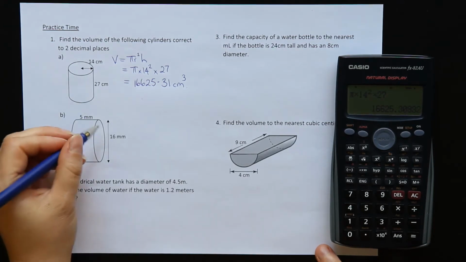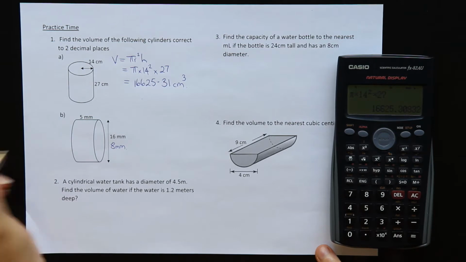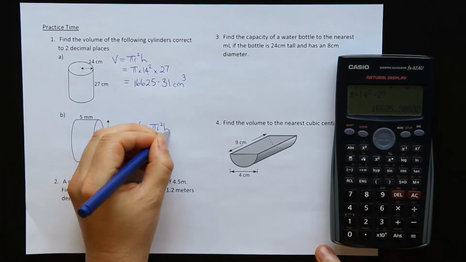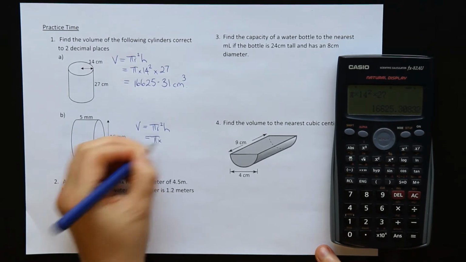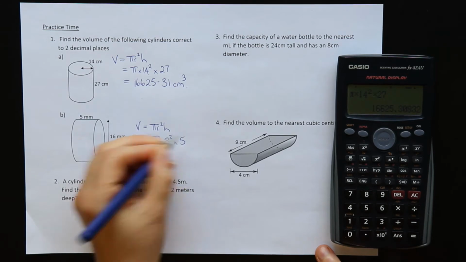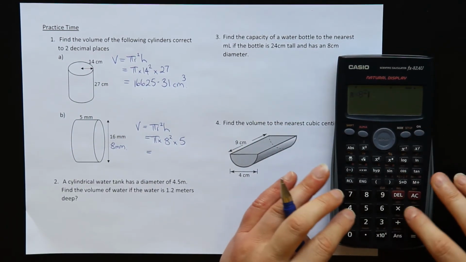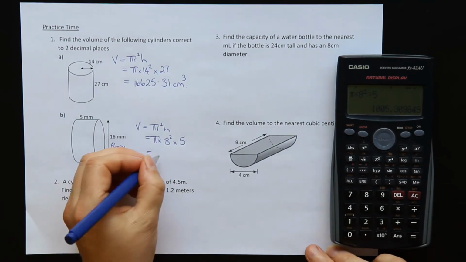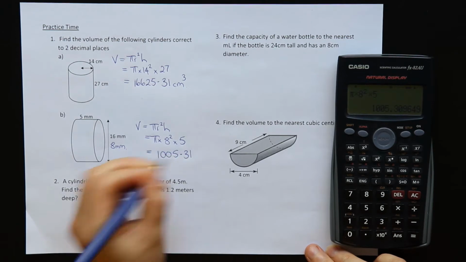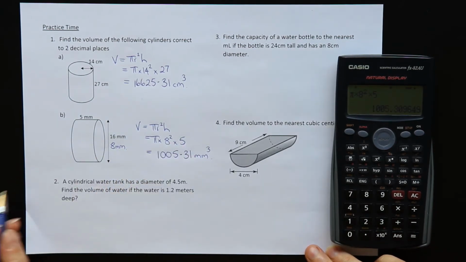In question 2, we're given the diameter, so I'm going to have to halve that for my radius. So volume is equal to pi r squared h, pi times 8 squared times a height, which is 5. Pi times 8 squared times 5 is 1005.31 millimeters cubed.